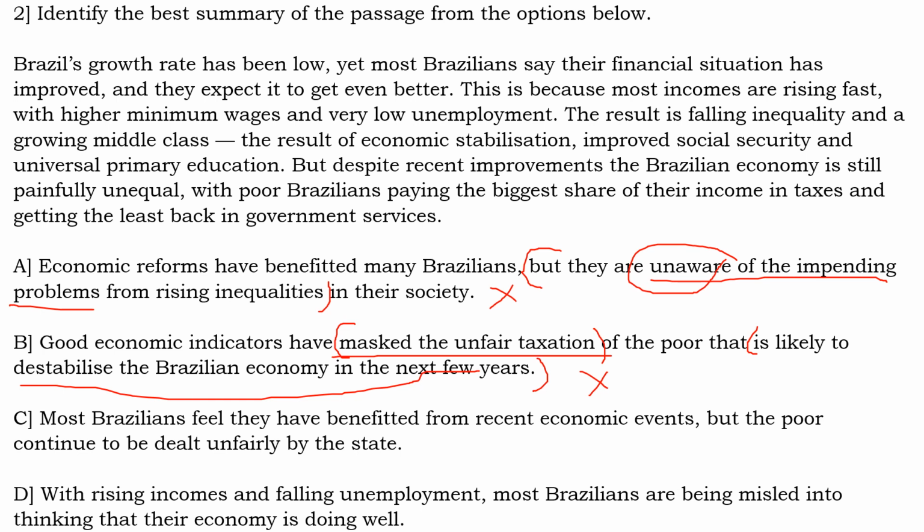Option D, with rising incomes and falling unemployment, most Brazilians are being misled into thinking that their economy is doing well. So here this option is saying that the incomes are rising, unemployment is falling. As a result, most Brazilians are being misled. So this is the problem here. They are being falsely led into believing that their economy is doing well.